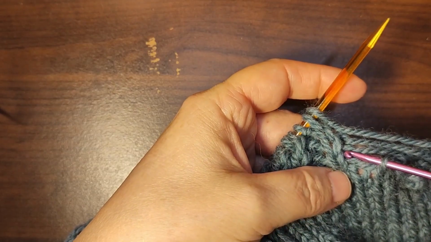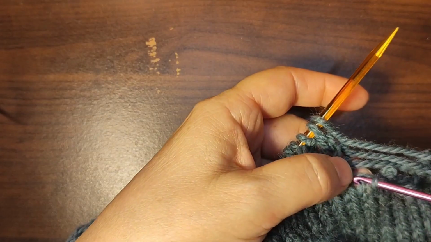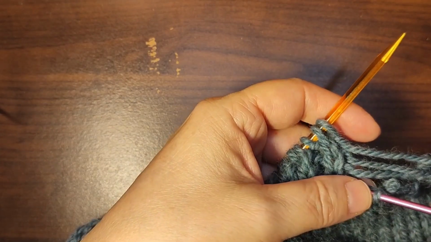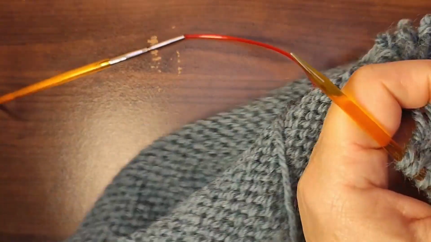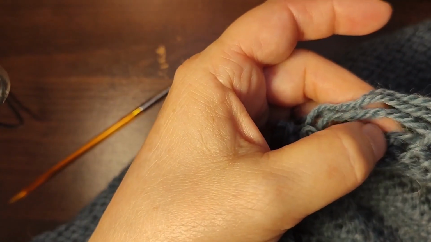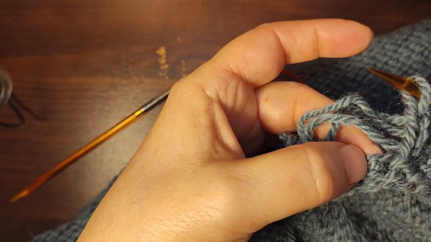Also there is another way to pick up purl stitches. If you don't like the way you pick the purl stitches, what you can do is to turn, and after you turn you can work your stitches as knit stitches.